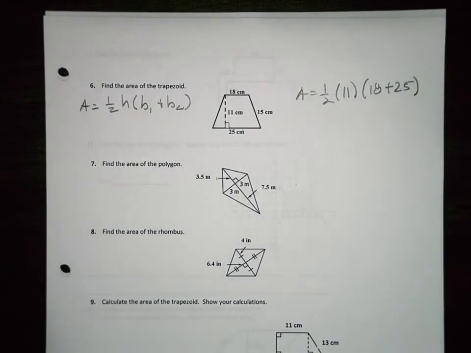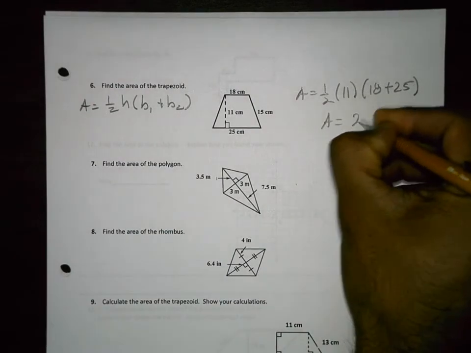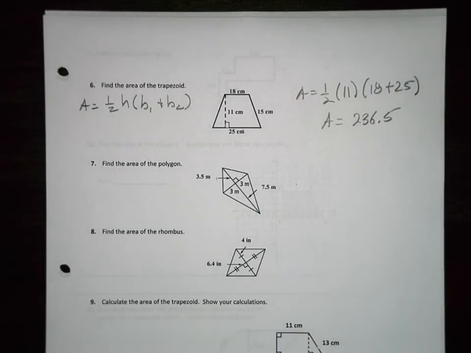Okay, so we do 0.5 times 18 plus 25 times 11. So we're looking at 18 plus 25, 43, times 11 divided by 2, and the area equals 236.5.